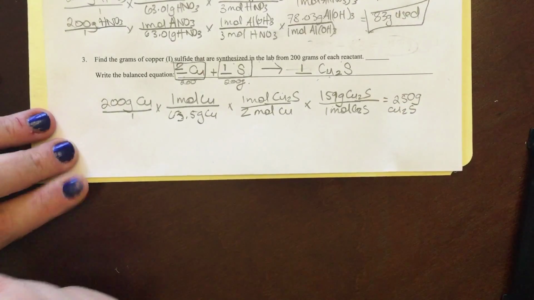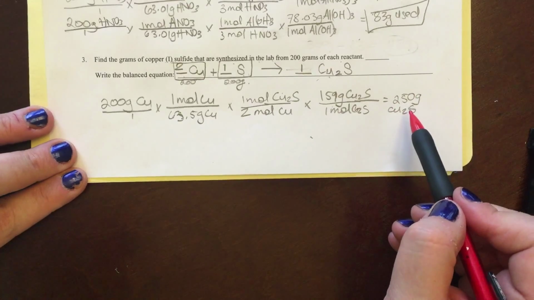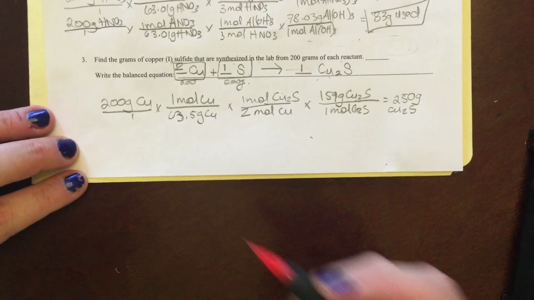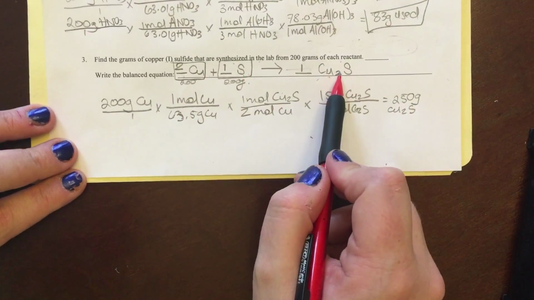This isn't necessarily the answer. We have to do another problem. If this is the lower number, then it would be the answer, or if the next one is the lower number, that would be the answer. But we won't know yet. So let's now do a problem between sulfur and copper 1 sulfide.